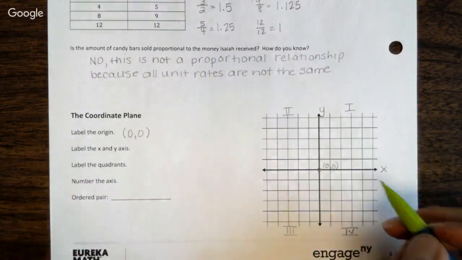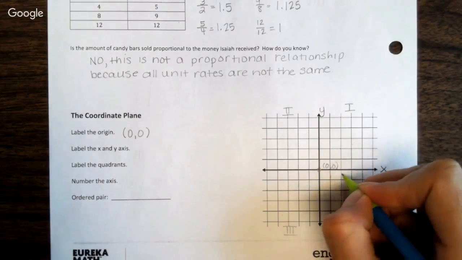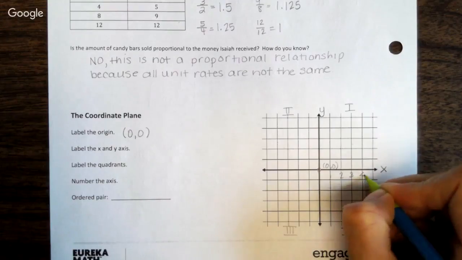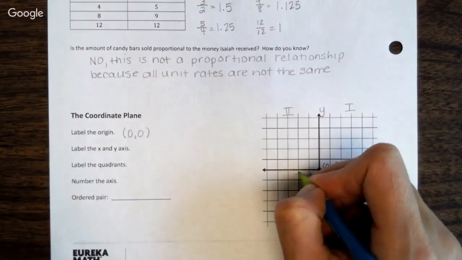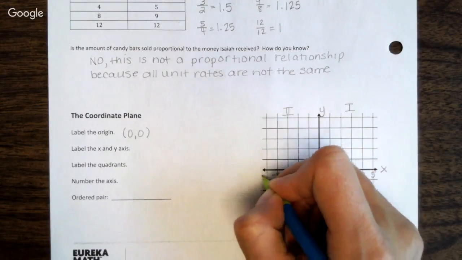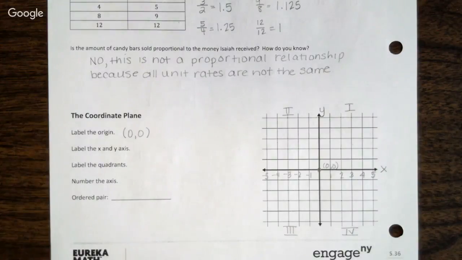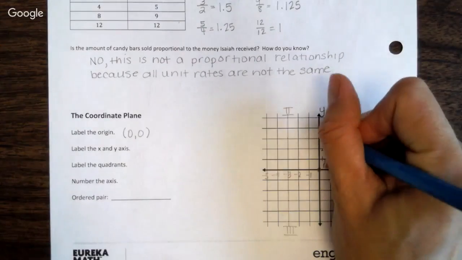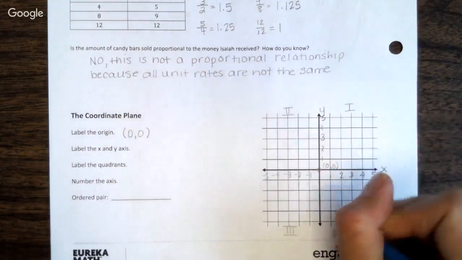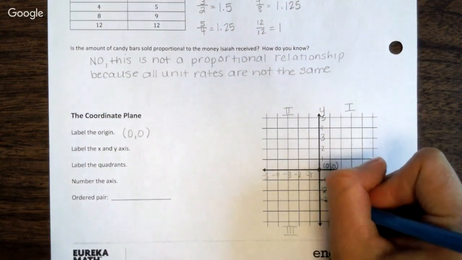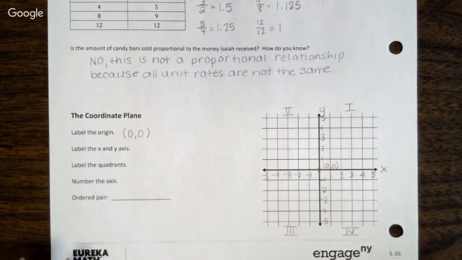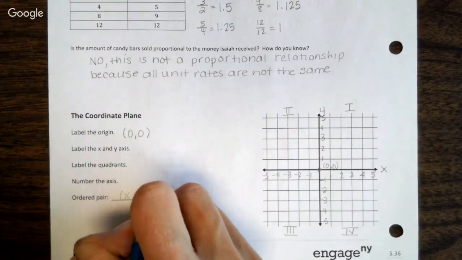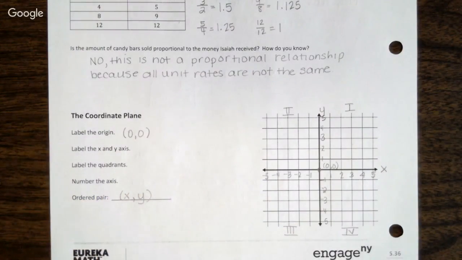Now it says number the axes. Now we know 0, 0 is in the middle. All of my positive numbers are to the right, and you always label on the lines, not in the spaces. And all the negatives are to the left. All the positives on the y-axis are going up, and the negatives are going down. Now, an ordered pair would be x comma y. It has 2 letters with parentheses.